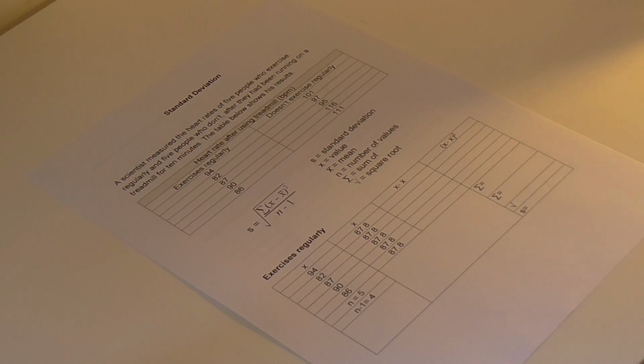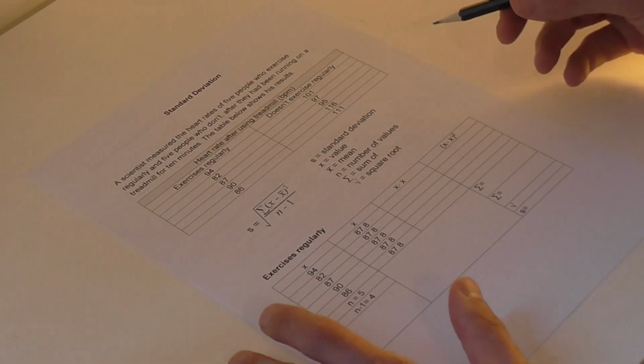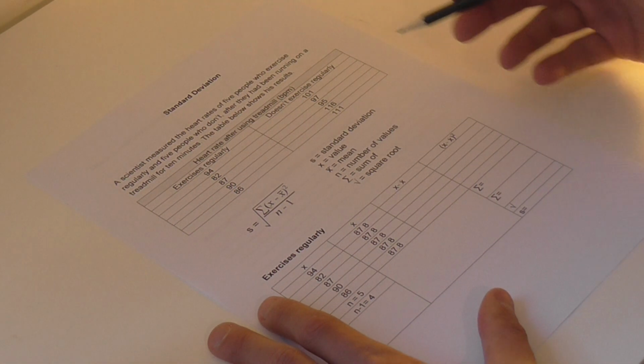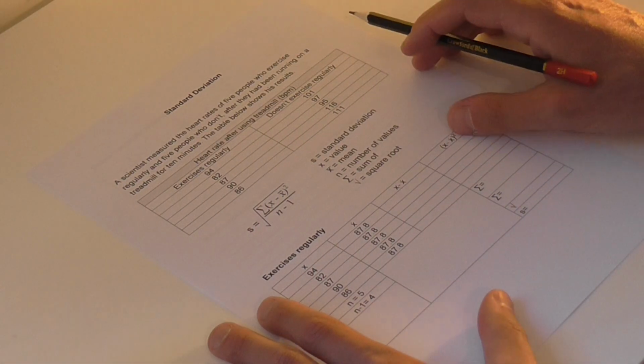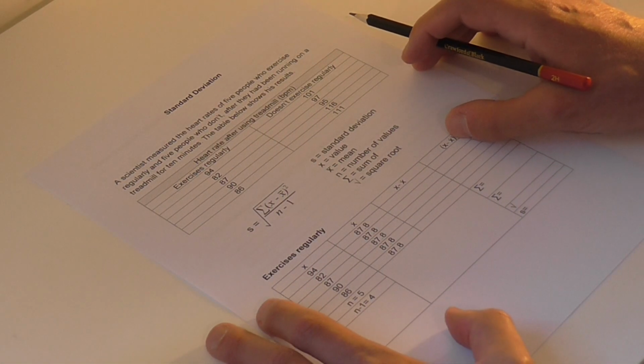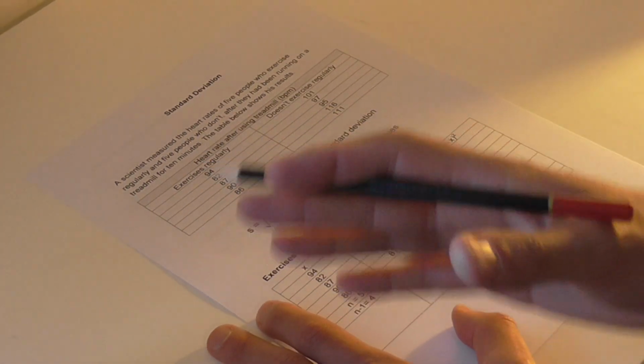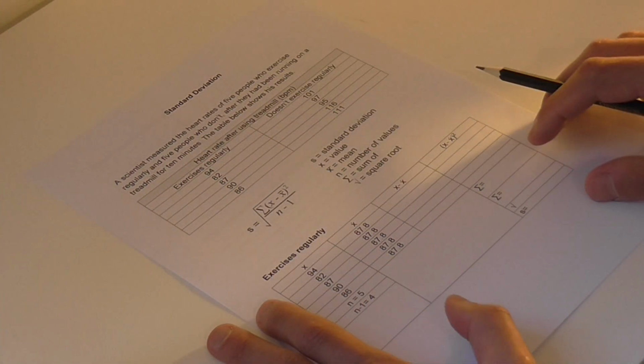Just before we start with standard deviation, I thought this is a good opportunity to remind ourselves how you can summarise data sets in terms of their averages. We talked about means, modes and medians. What I'd advise you do, because you might be asked to do this, is take the data set and write it out in ascending or descending order, it doesn't matter really.